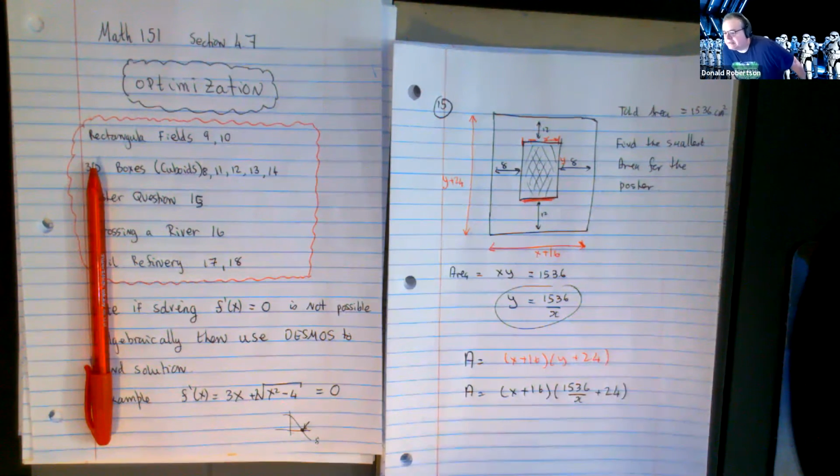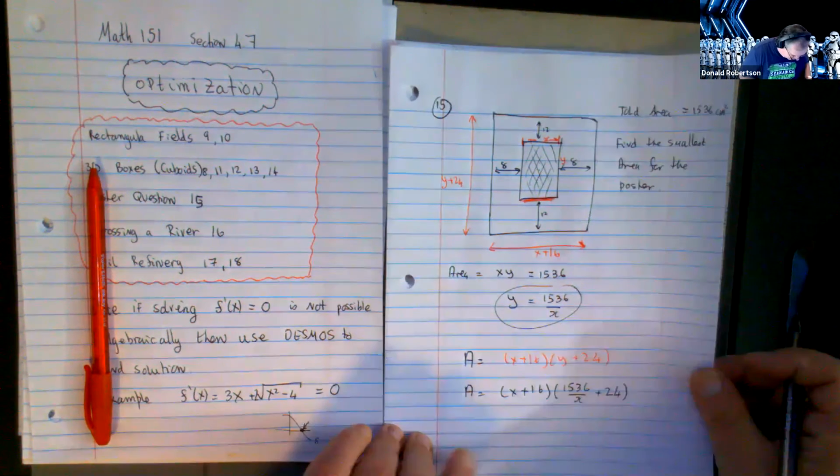But this might be a candidate for Desmos. Can you imagine when you're finished with its derivative, it might just be so ugly that it might not be able to solve it equals 0 very easily. And that's as far as I'll go with 15.